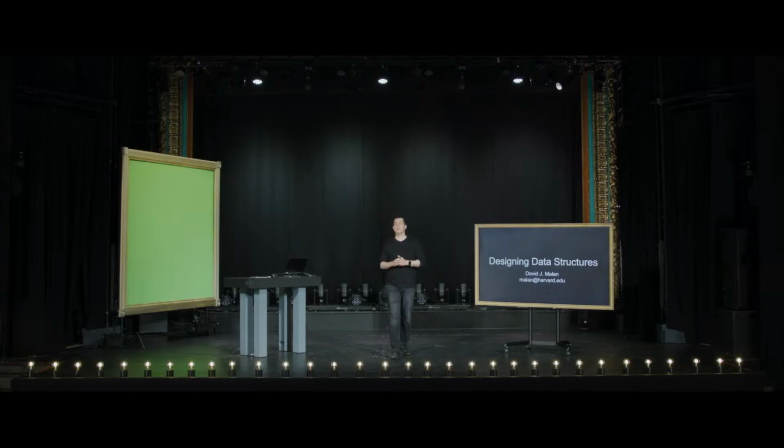Hello world, my name is David Malan, and today is going to be all about designing data structures. Now recall that last time we focused entirely on algorithms, searching for things, sorting for things.